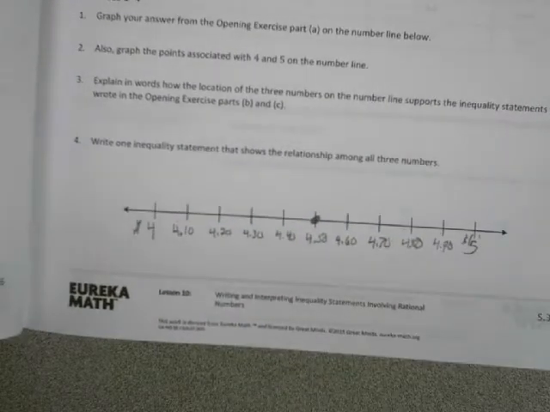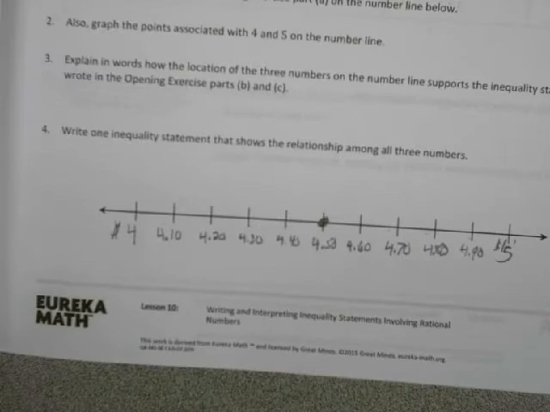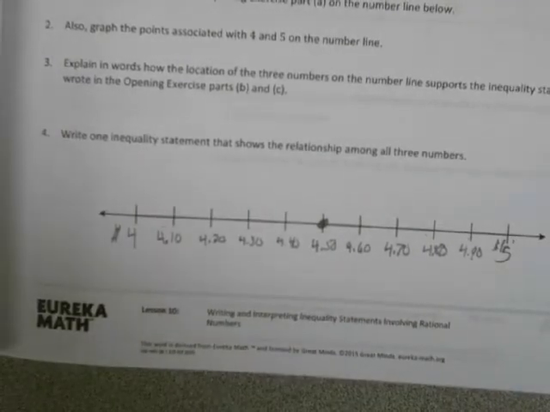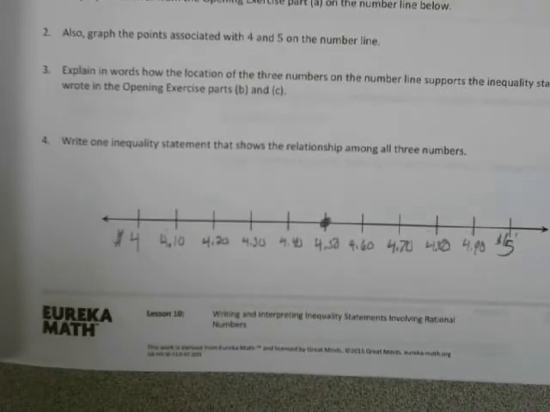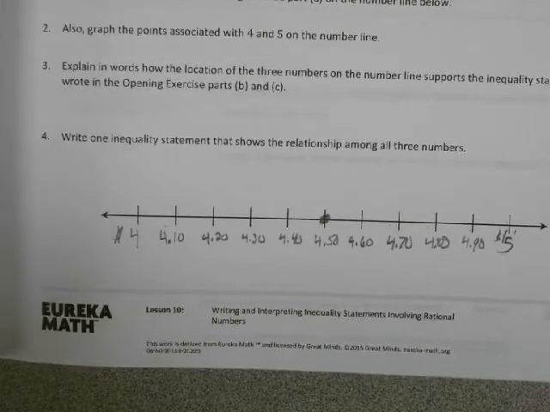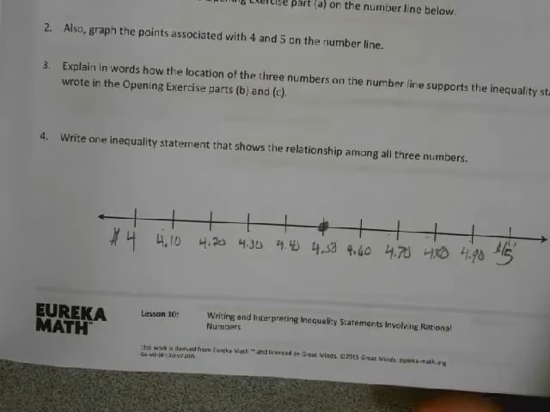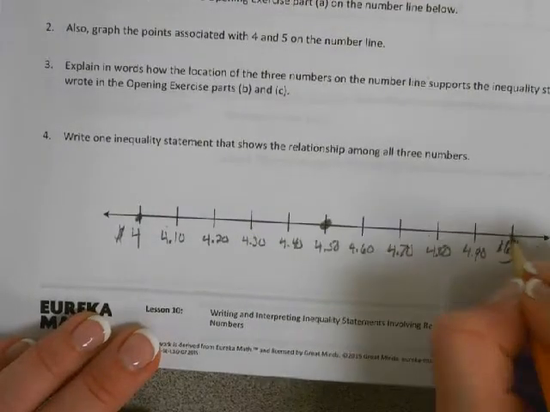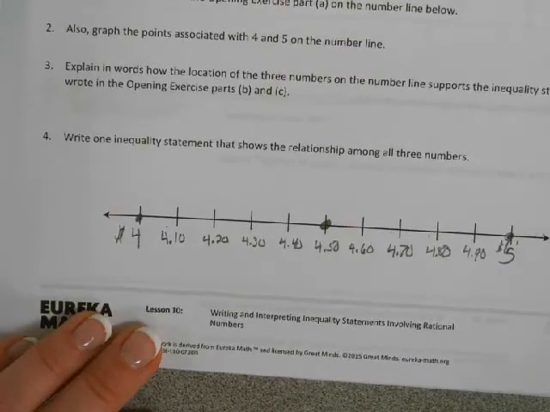Now, it says also graph the point associated with 4 and 5 on the number line. So you should have a point graphed at 4 and 5 on that number line. So I'm going to graph 4 and I'm going to graph 5.